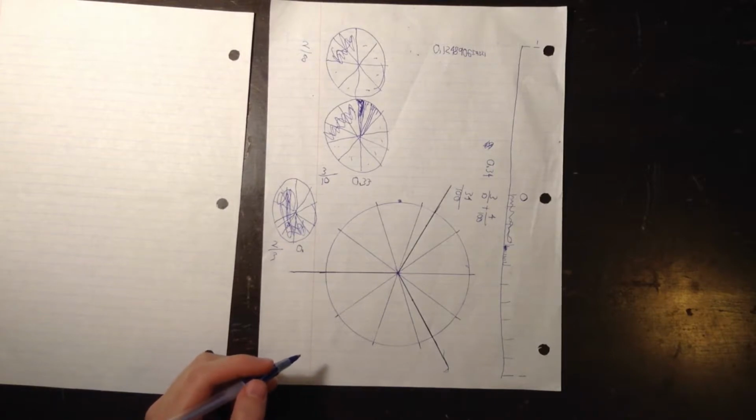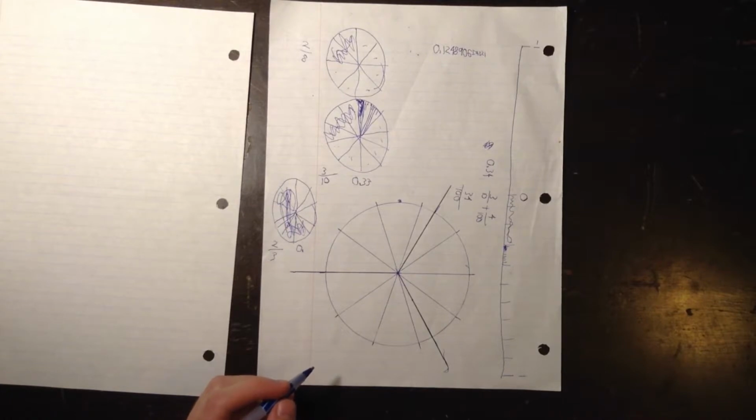Not the tents. We're not going camping right now. This is the tenths, not the tents, even though they sound very similar.